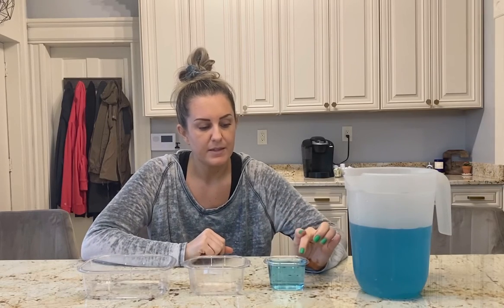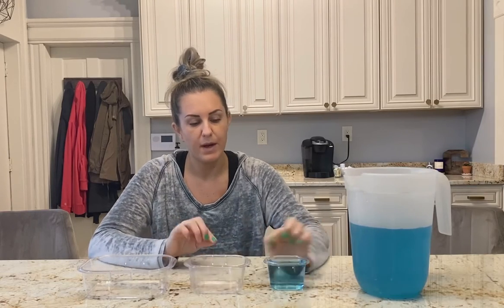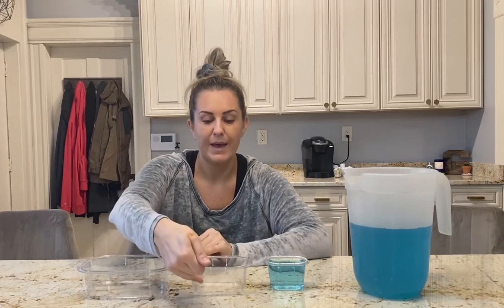What do you think will happen when I dump this container into this container? Think about it for a minute. Will this container be full when I dump this water into this container? Will it be halfway full? What's your best estimate? An estimate is making an educated or smart guess.